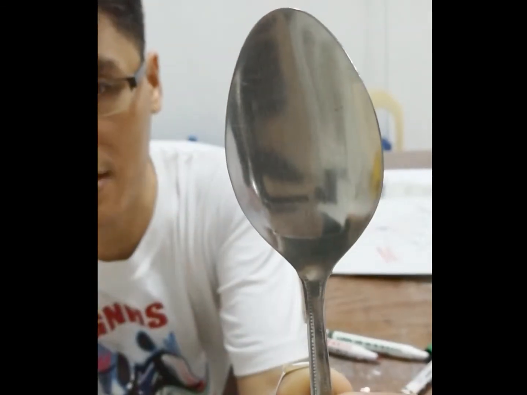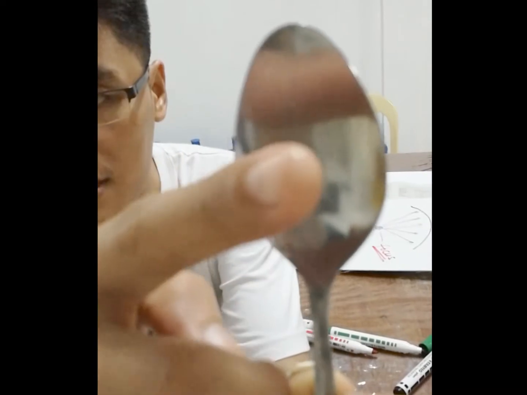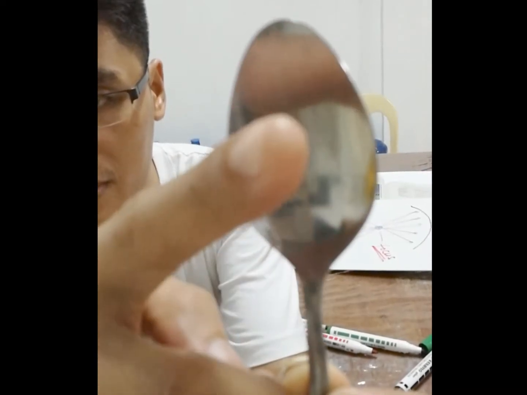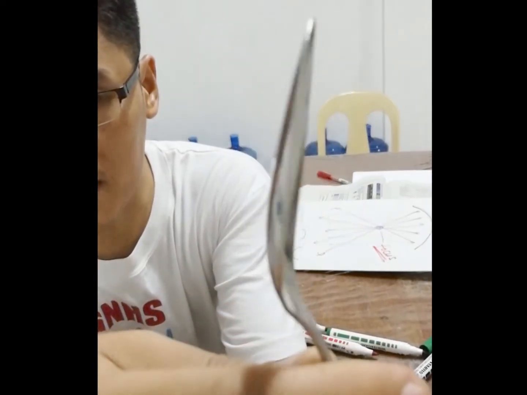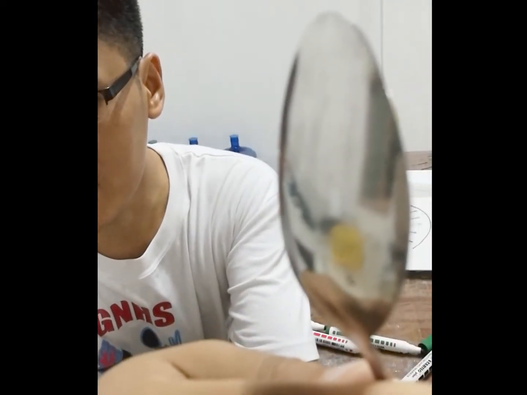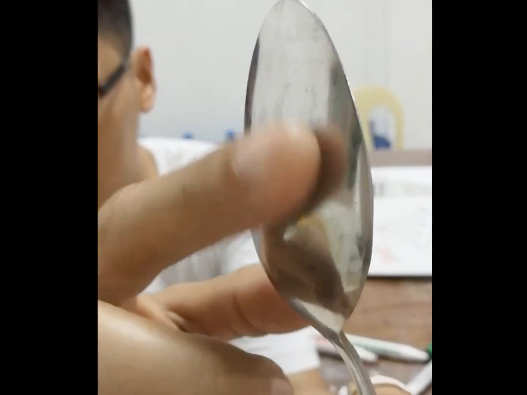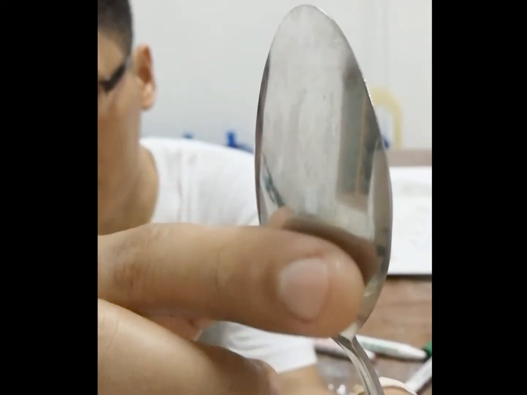It's not plane because it's not straight, but it's a mirror, a type of mirror. Now on the other side of the spoon, still the same. It creates an image, so it's still a mirror, right?